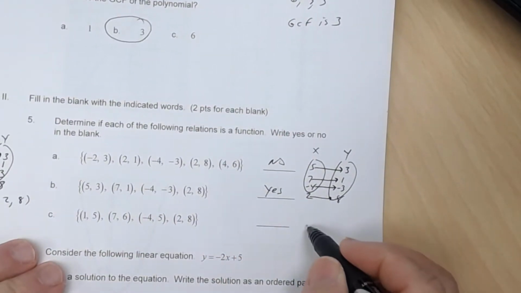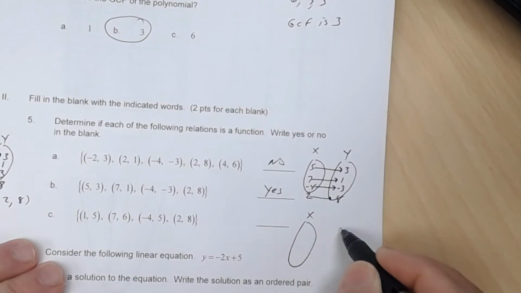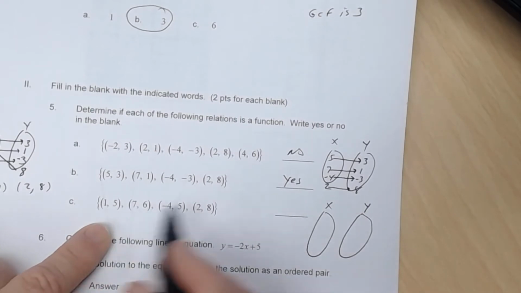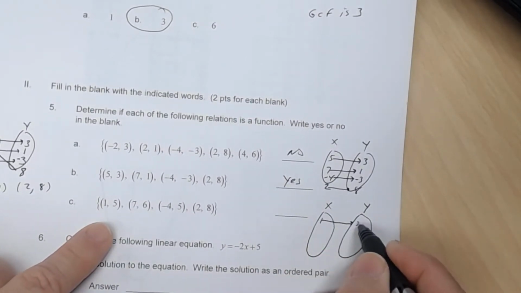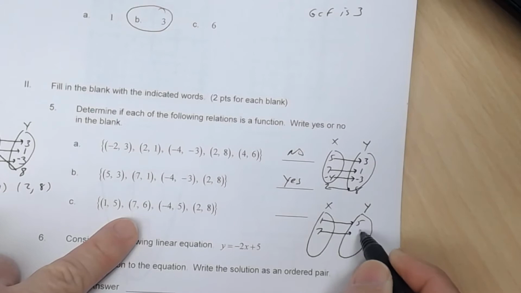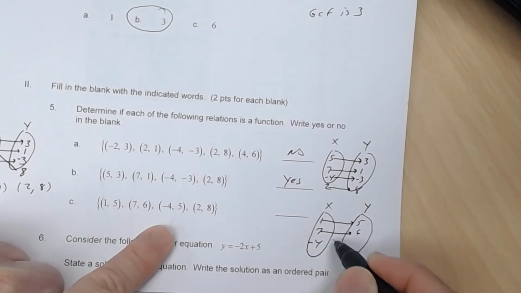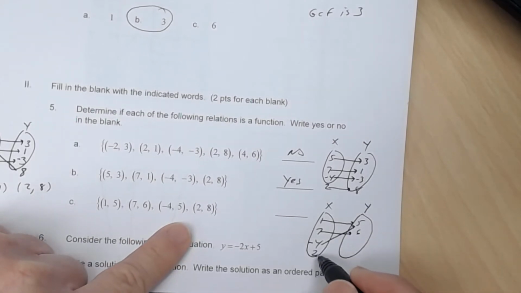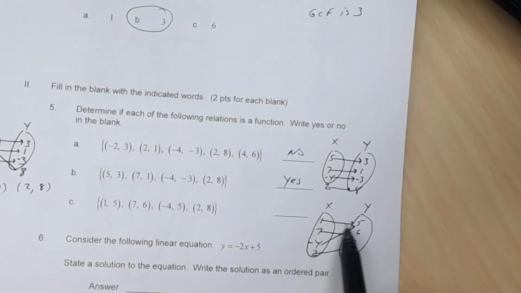Letter C. Okay, so for letter C, for this relation, when x is 1, my y value is 5. When x is 7, my y value is 6. When x is negative 4, my y value is 5. I already have 5 listed, so just list it once. And when x is 2, my y value is 8. So notice that for each x coordinate, there is just one y coordinate. It doesn't matter that two different x coordinates have the same y value.